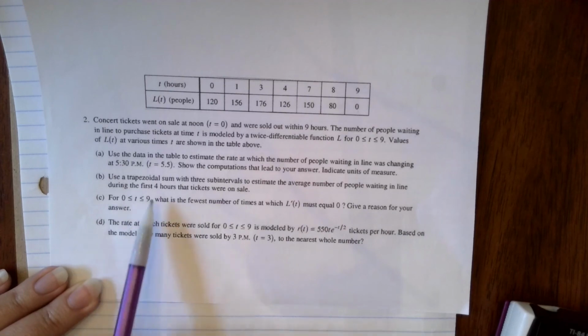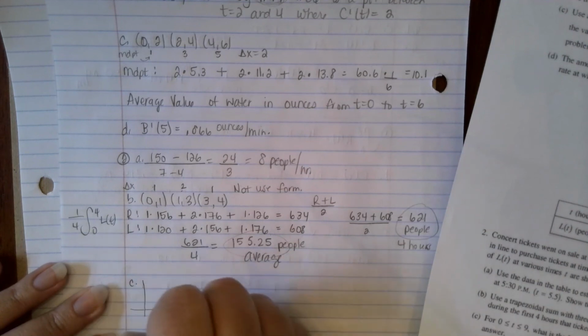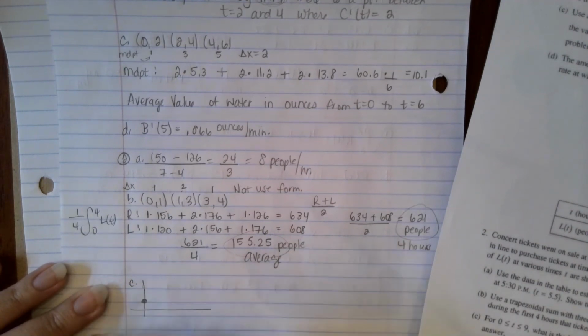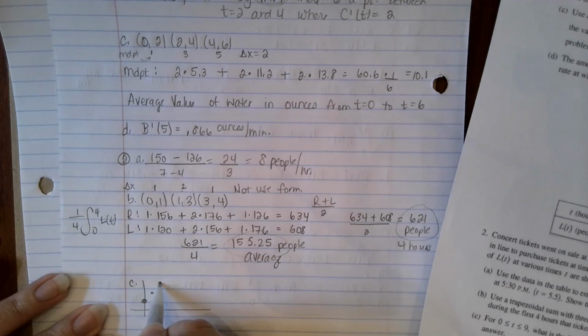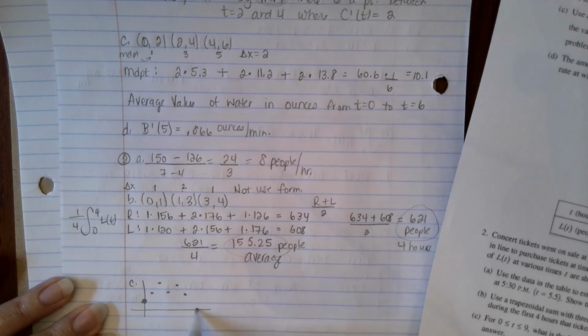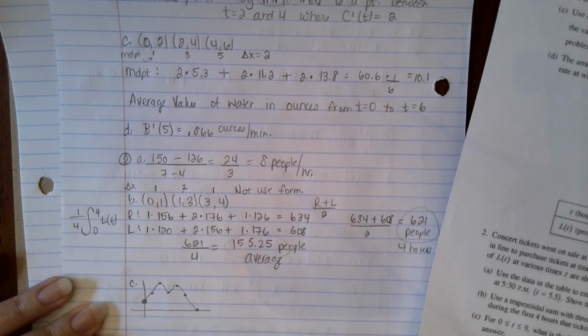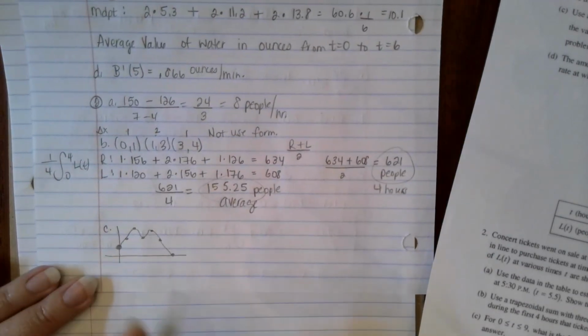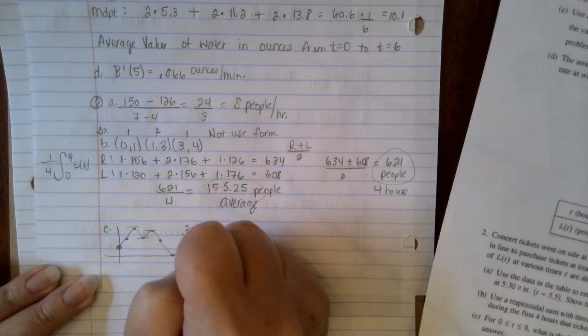All right, well, to be honest, I kind of graphed this thing. Not like seriously graphed it, I just sort of kind of graphed it. So I had, at 0 it was 120, and then at 1 we went up to 156, then at 3 we went up to 176, but then at 4 we were down here at 126, but then at 7 we were up at 150, 8 we were down at 80, and 9 we were down at 0. So I kind of just did this graph right here. And when would the derivative equal 0? Well, 1, 2, 3 times.